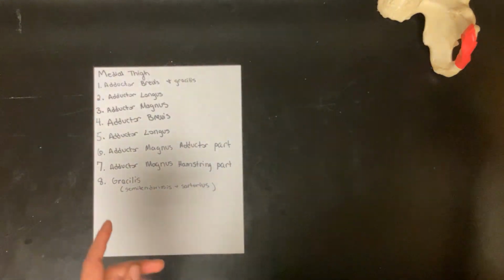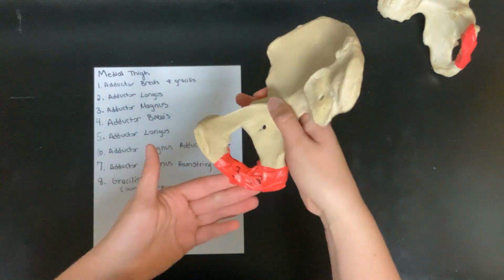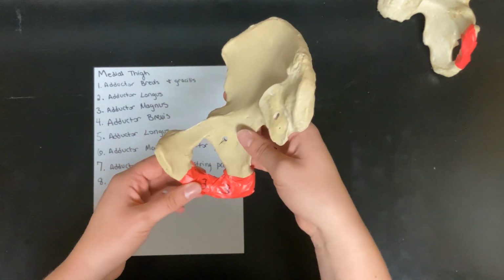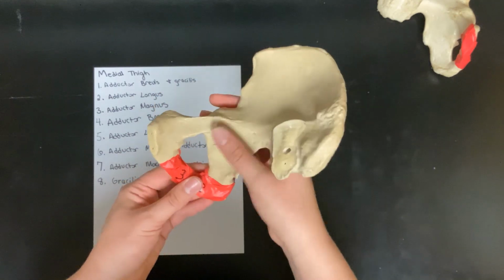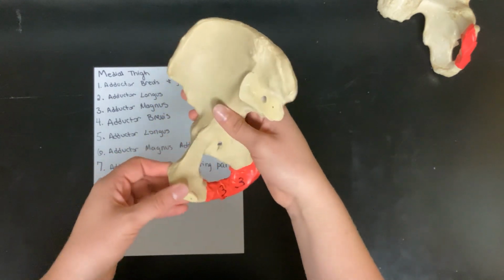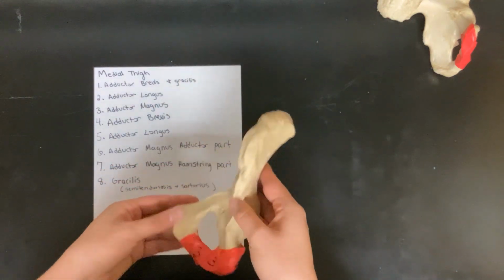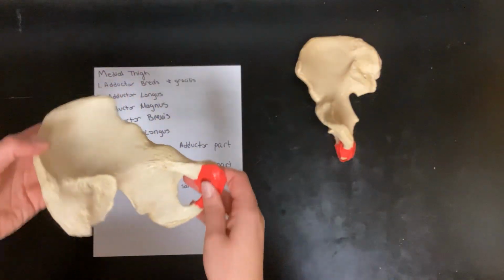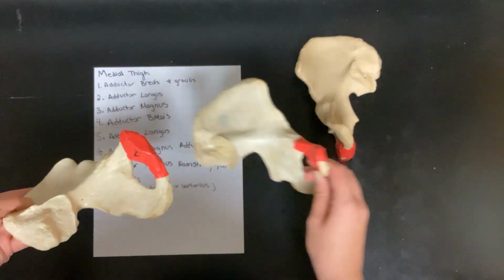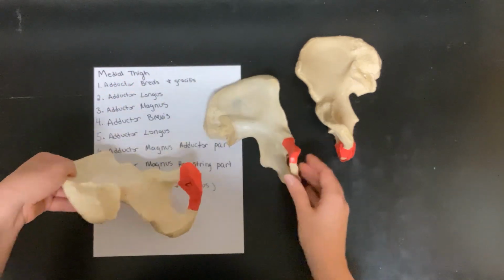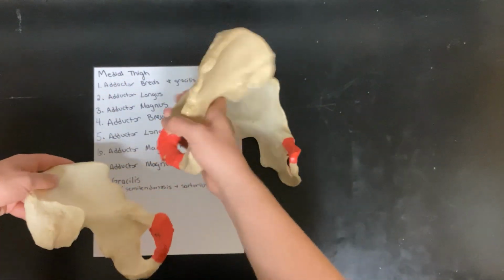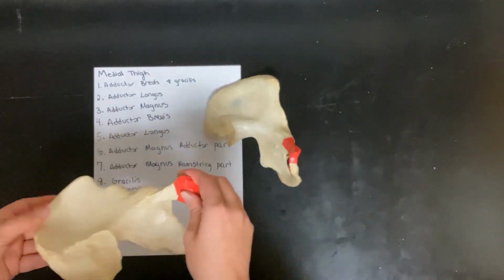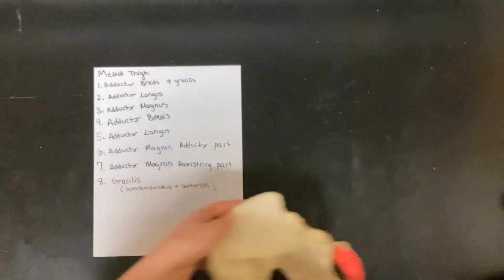And then 3 is adductor magnus, and here we're looking at the ischial ramus, the ischial tuberosity, and the inferior ramus of the pubis. Okay, so as you can see here, there's a couple common origin places. You know, we got the body of the pubis, a couple of the rami. So a common origin for a group of muscles would be the adductors here, okay?